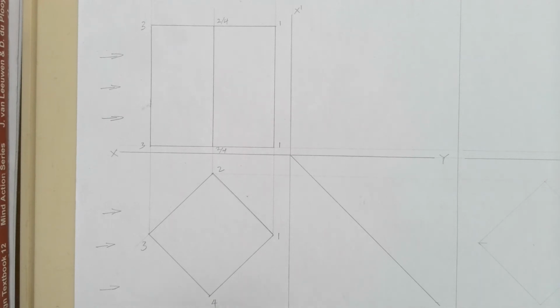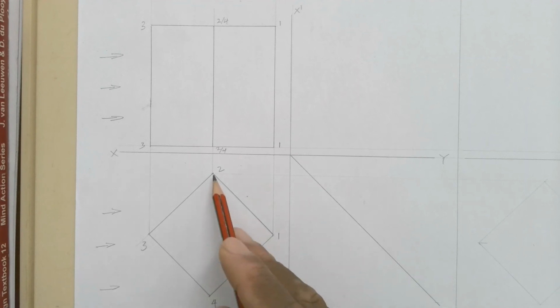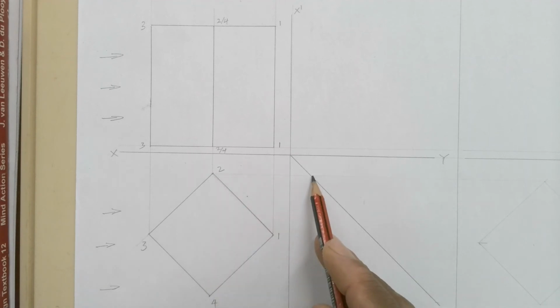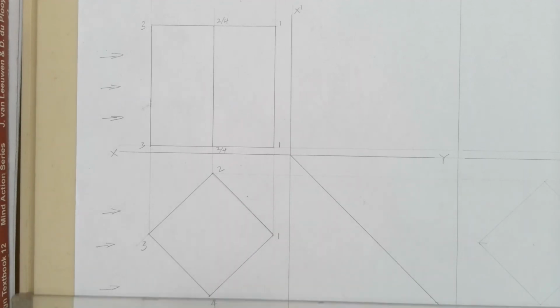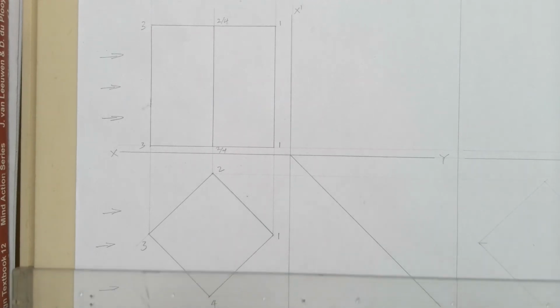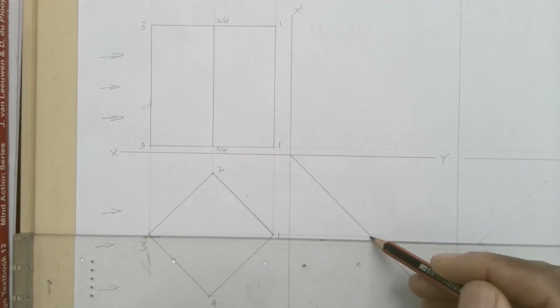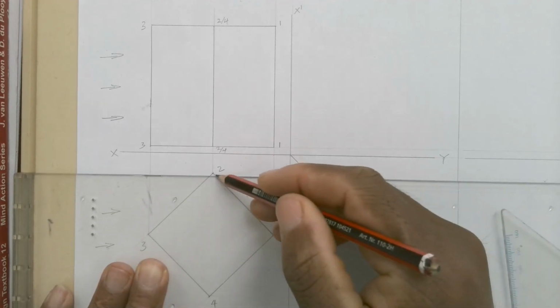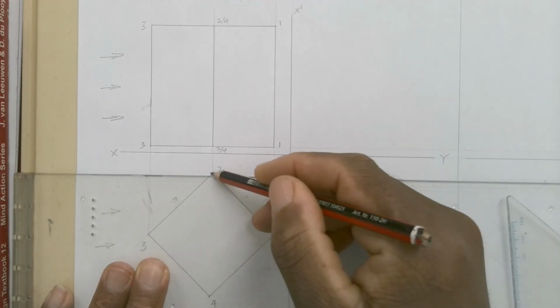Okay, so now I need to project number 4 to 45 degrees. Number 1 is in line with number 3, they go to 45 degrees. Number 2, it goes to 45 degrees. That's the first thing that I need to do in order to get my left view. That's 4, that's 1, and that's 2.